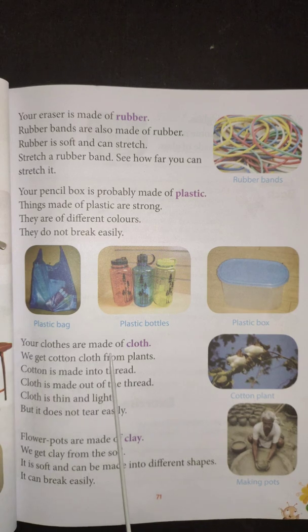Your clothes are made of cloth. We get cotton from plants. Cotton is made into thread. Cloth is made out of the thread. Cloth is thin and light, but it does not tear easily.